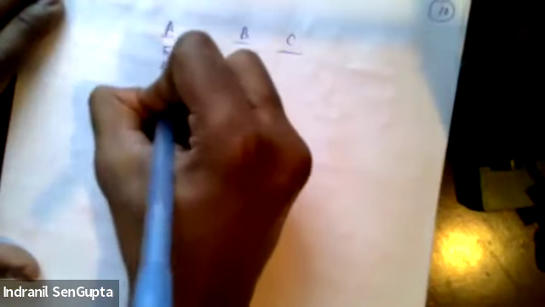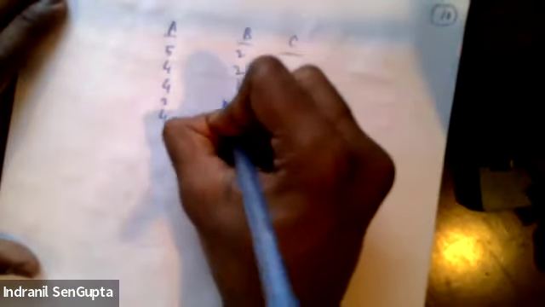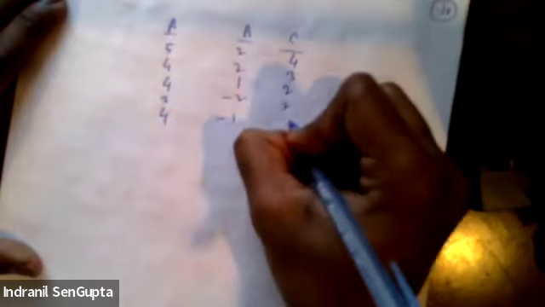So then my table will look like A, B, C. Here it's 5, 4, 4, 3, 4. I have a smaller number to work with. So 2, 2, 1. Again, you don't have to subtract 30. You can just subtract any number you want. All the calculations will be the same. 3, 2, 2, 3.